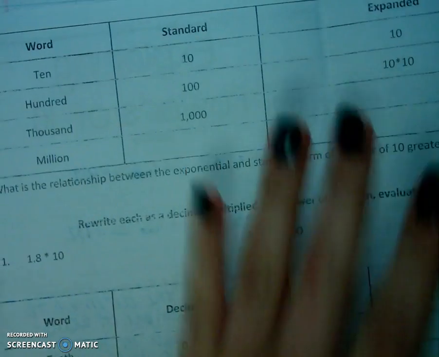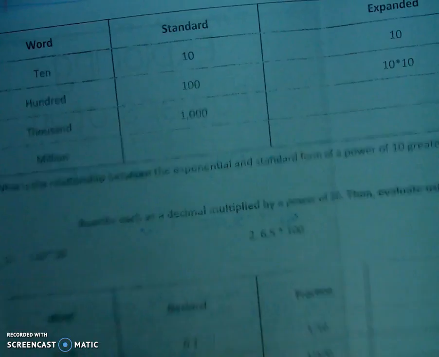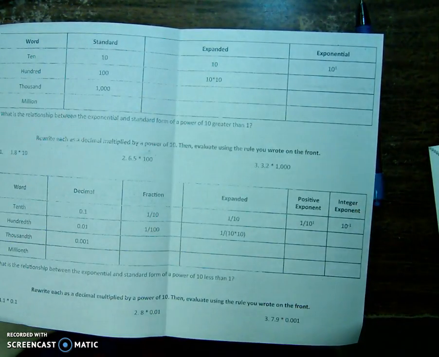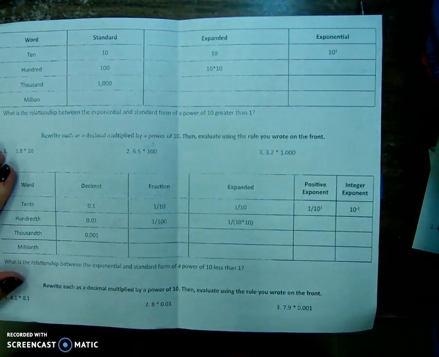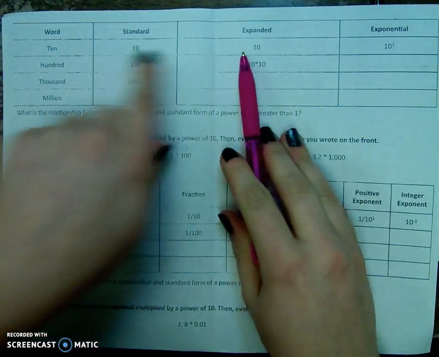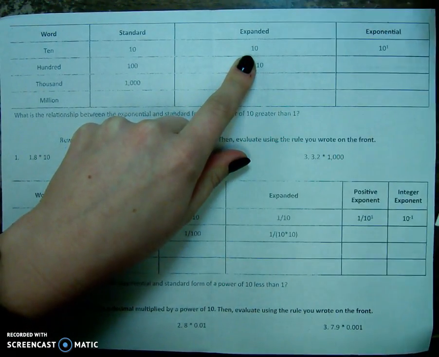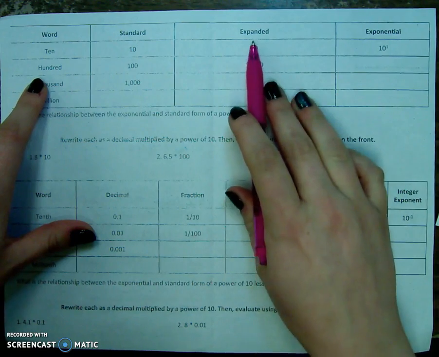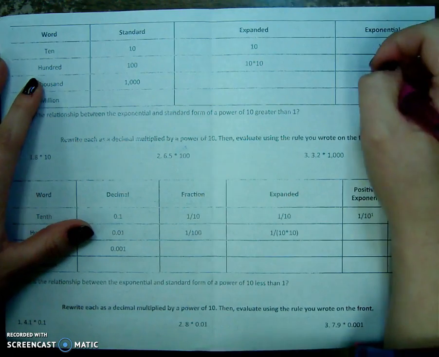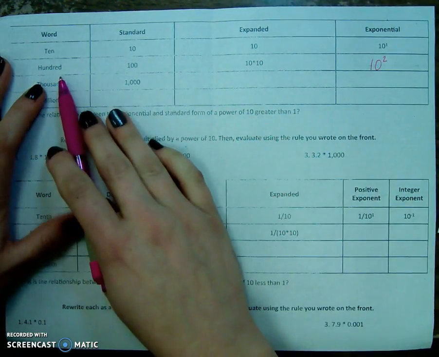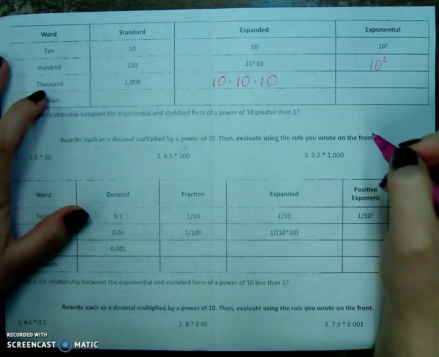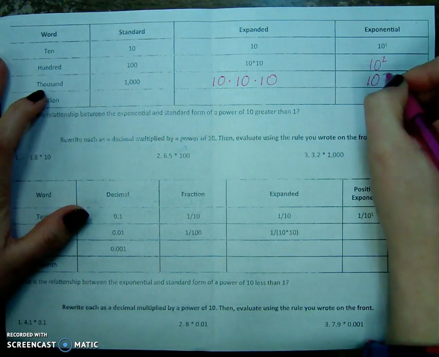Onto the inside of your foldable. I'm going to have to zoom out a little bit here. Okay. So we have our word, our standard form, an expanded form, and our exponential form. So 10 is written as just 10. There's only one 10 there, so in exponential form we have 10 to the first power. This is this power of 10. 100, we have 100, which is 10 times 10 in expanded form. And in exponential form, this should look like 10 squared. In 1,000, we have 1,000, expanded form, 10 times 10 times 10. So we actually have 10 multiplied by itself 3 times.